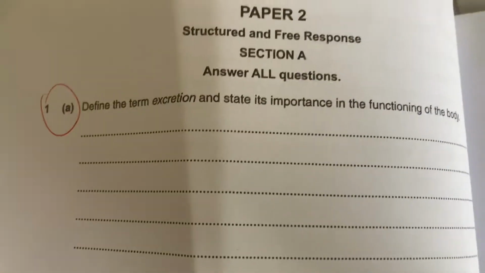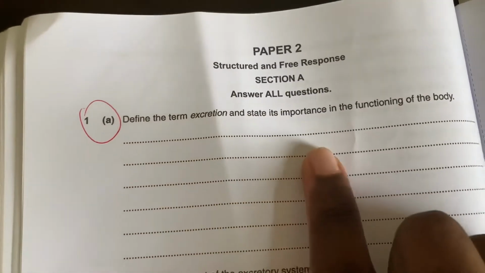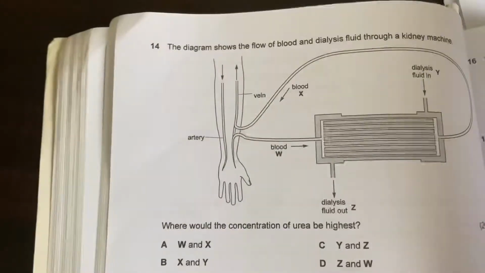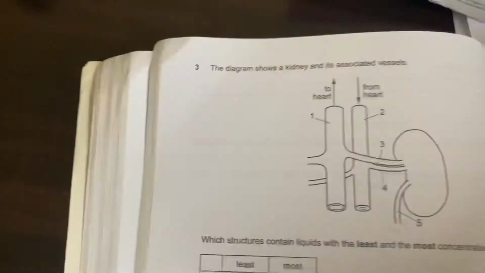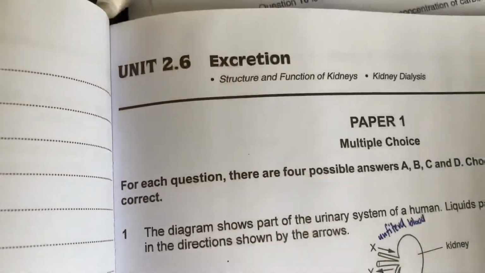Okay guys, so right now you can see that I've already marked all the questions that are repeated. So now I'm just going to show you a few of them. I'm using my O-level topical TYS, and as you can see, this is a question I've marked: define the term excretion and state its importance in the functioning of the body. I'm just going to use the topic of excretion as an example, because I find that this has a lot of the things I'm going to talk about in this video.